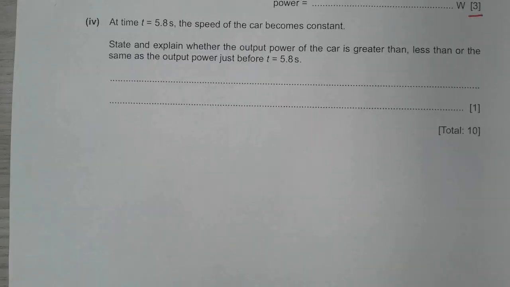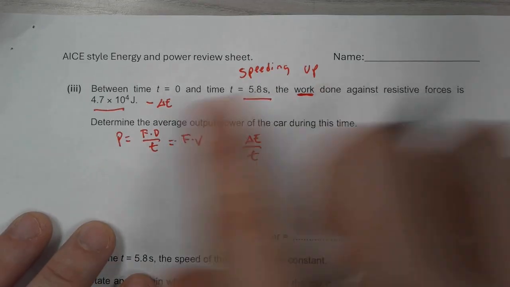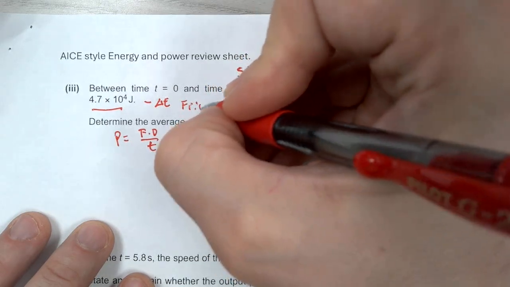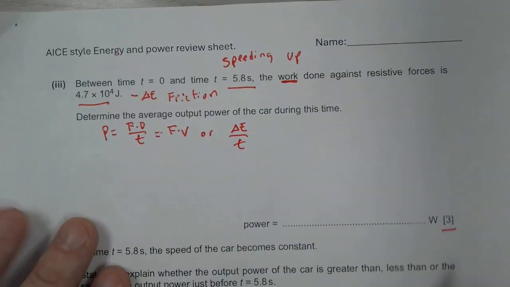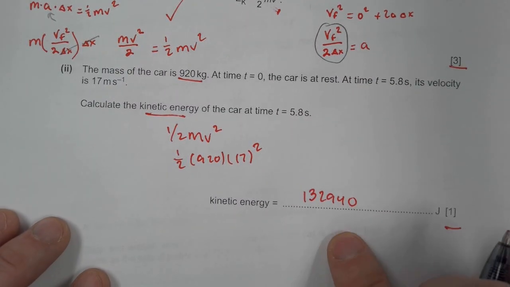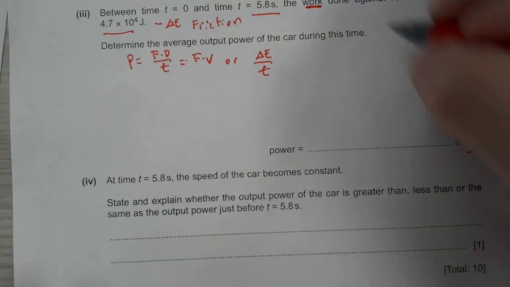So we have the work done against resistive forces, which is kind of like the friction. We also have the kinetic energy that we gained from the previous problem, the 132,940. So what did the engine have to do?